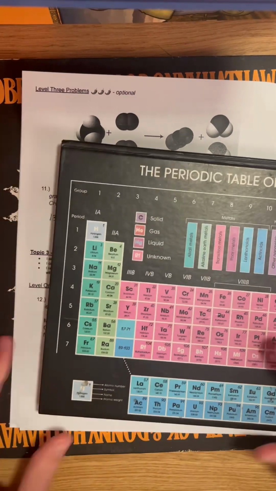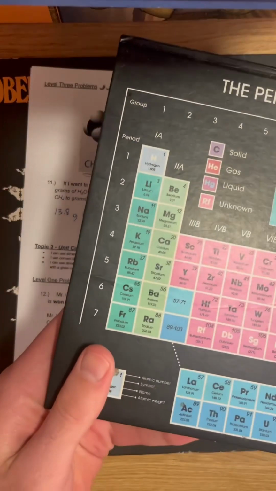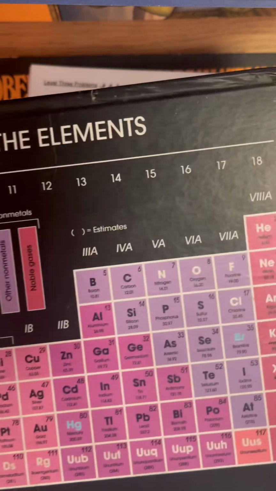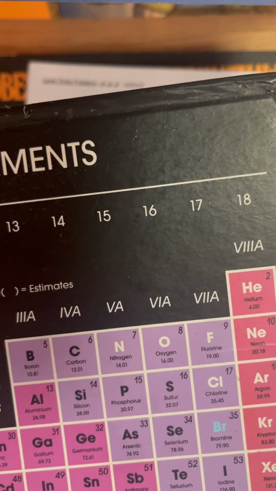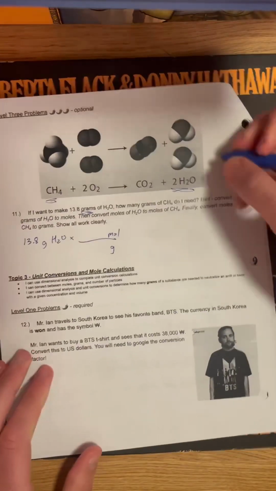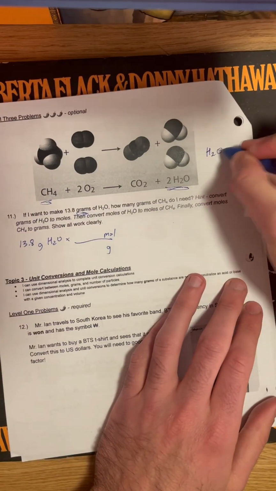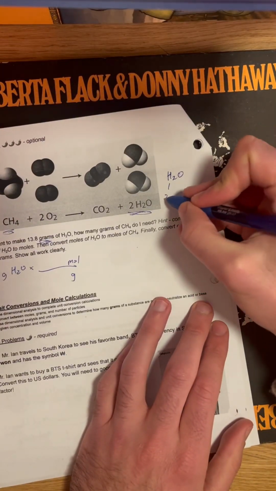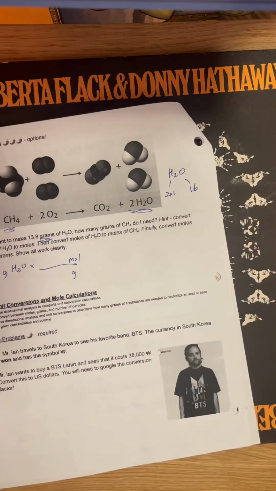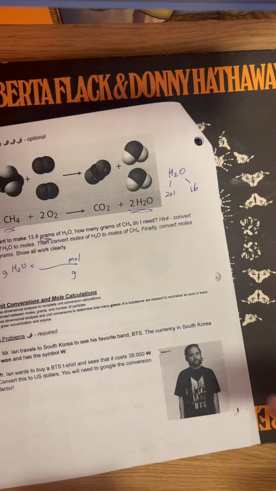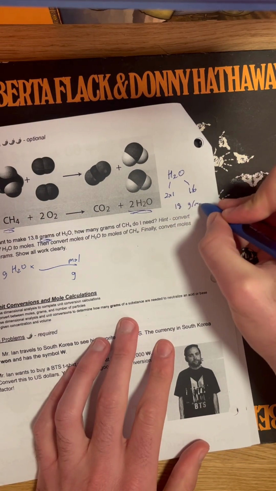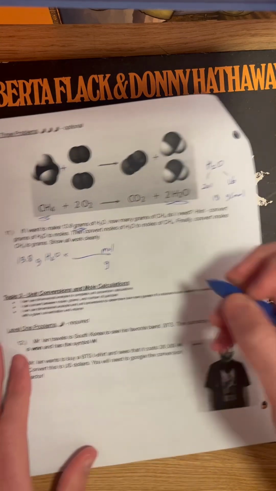Water's H2O. So I can see on my H, there's a mass of about 1. And on my O, there's a mass of exactly 16. So I want to think of H2O. 2 times 1 for the hydrogens, 16 for the oxygen. It'll work for any compound. Just add up the individual masses that make up that molecule. So the mass of water is 18 grams per mole. Plug that in.